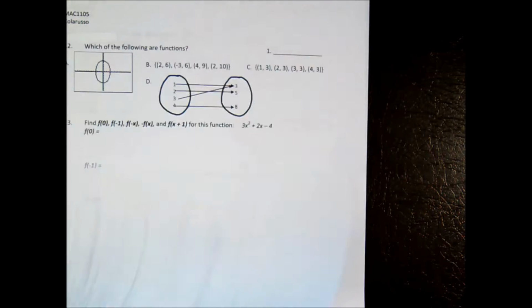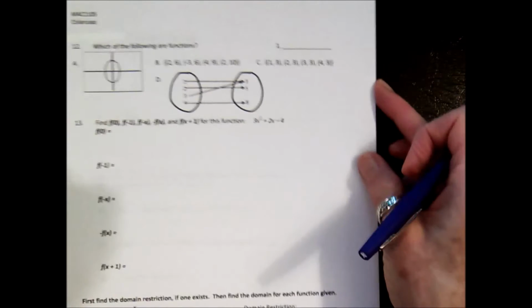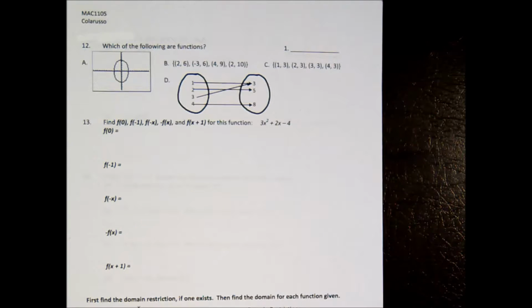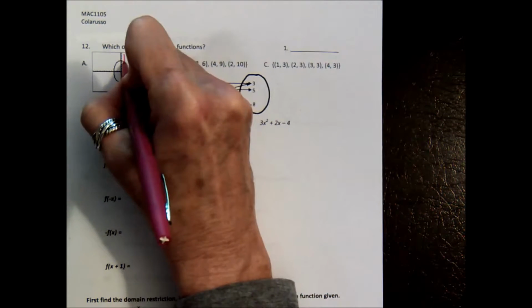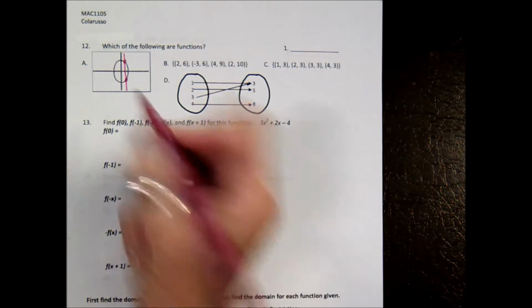All right, looking at the next page, we're going to be looking at some functions. Starting with number 12, it says, which of the following are functions? So let's look at the first one. This is a graph. All I have to do is a vertical line test. It crosses in two places, not a function.